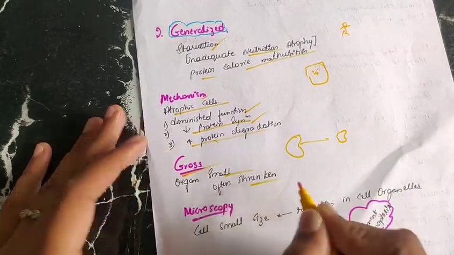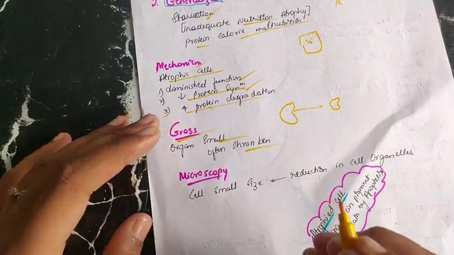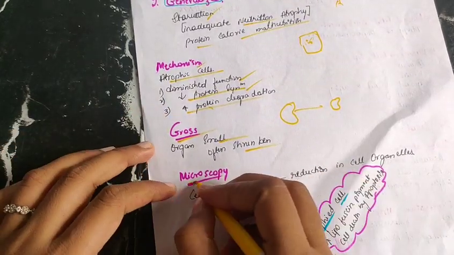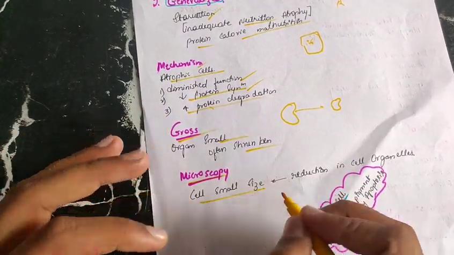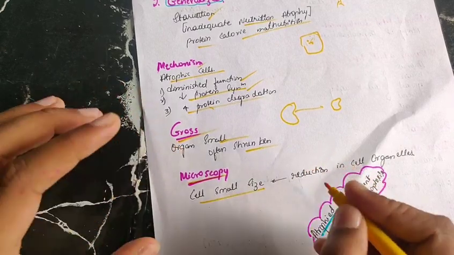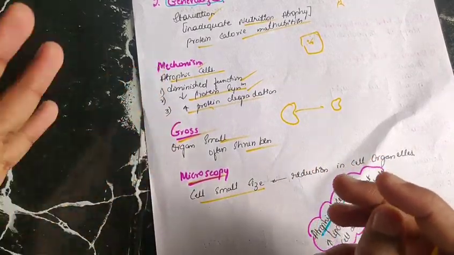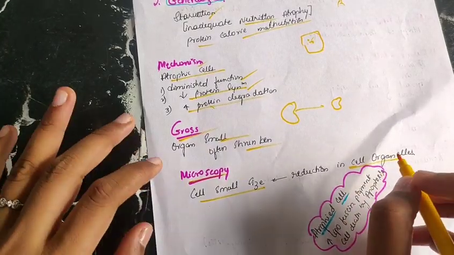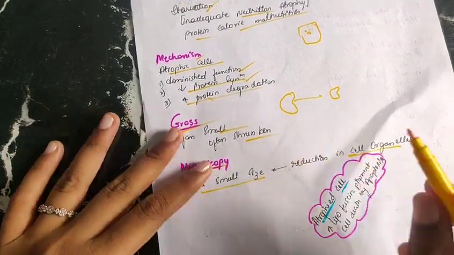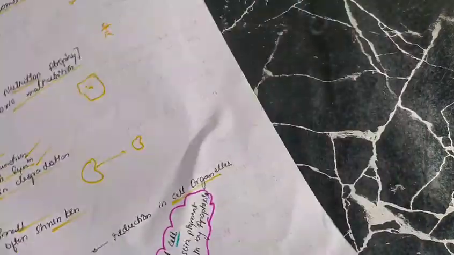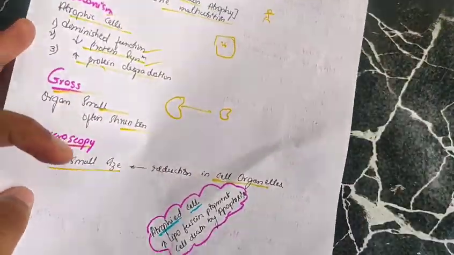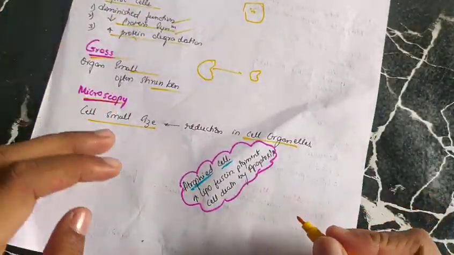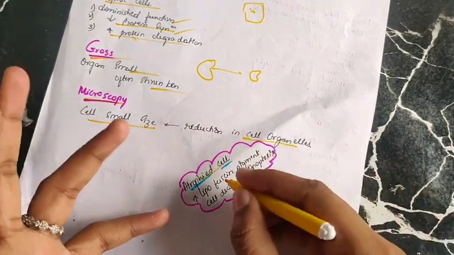And grossly, when you consider the kidney, it will be reduced in size, and it often looks shrunken. Microscopically, you can see a small cell size, because there will be a reduction in the organelles, such as mitochondria, so the number of cell organelles will be reduced in the cell, and cell size will be reduced.